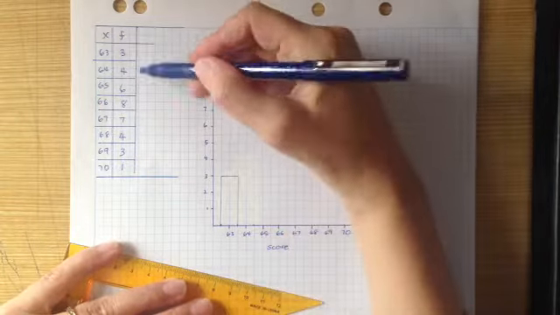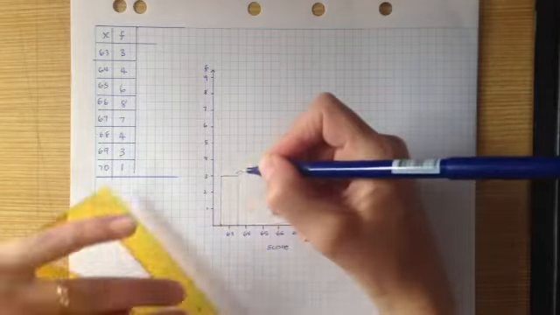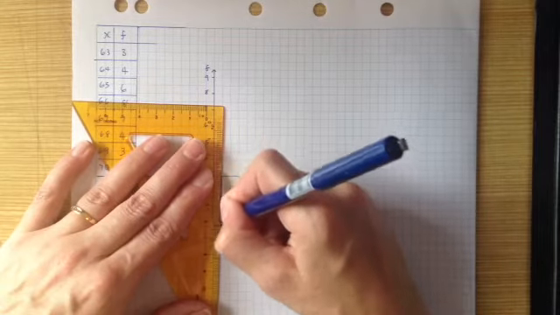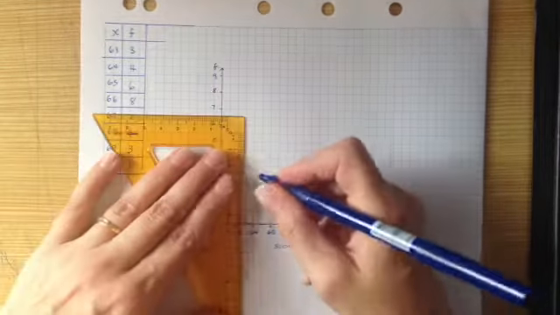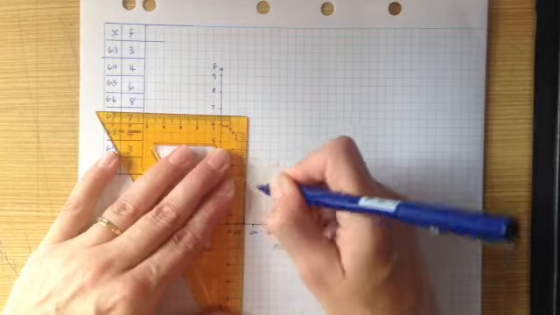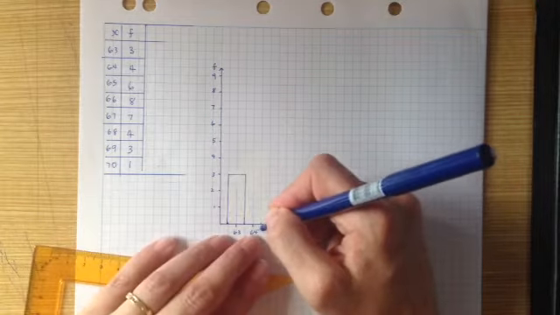So up here 63 has 3, so I'm going to come along this line up to 3, make a little mark, and then draw the inside of the first column for the histogram for 63. Then I've got to follow it along and draw the other side halfway past the 63 on this side and across the top.